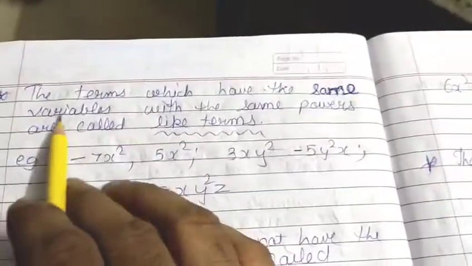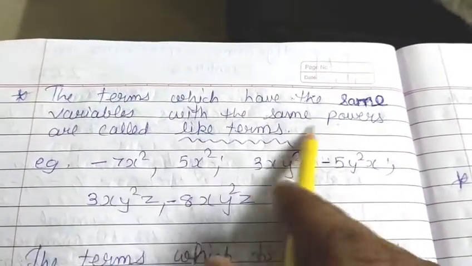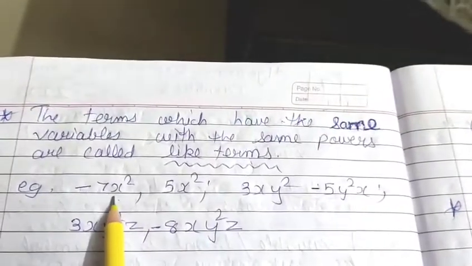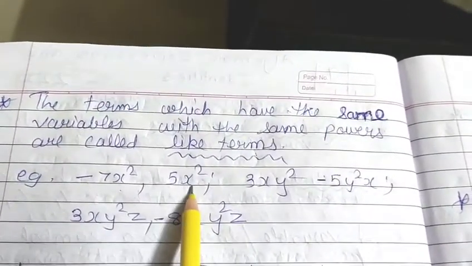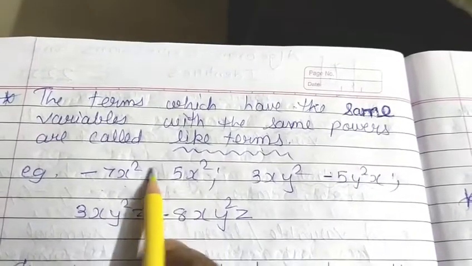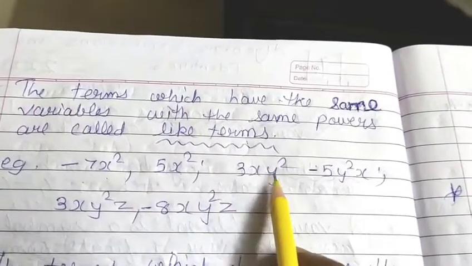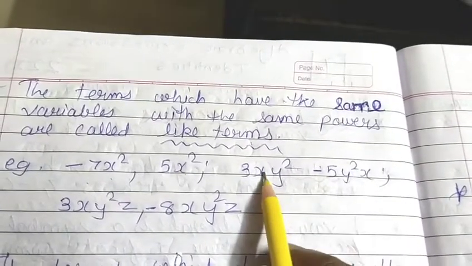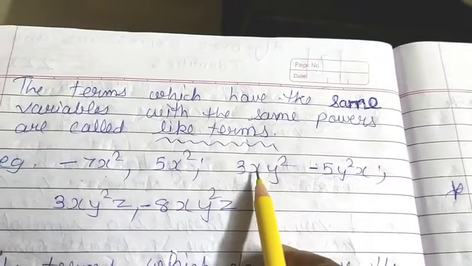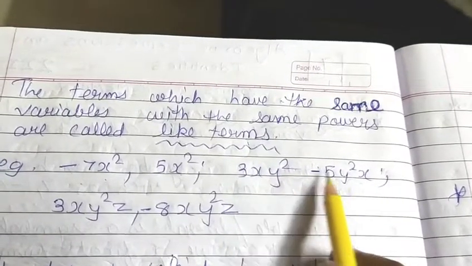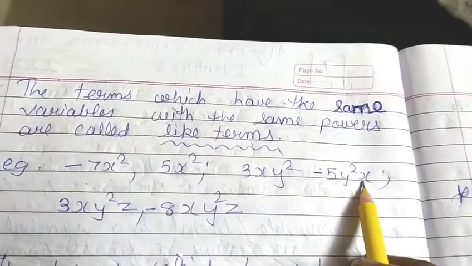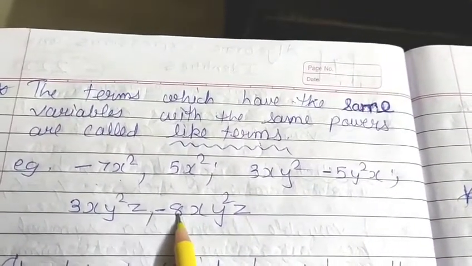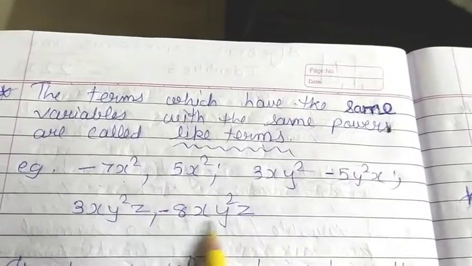Now let us see the next point. The terms which have the same variable with the same power are called like terms. Now dear student, if you see the example, negative 7x square and 5x square both have the same variable with the same power. Here also 3xy square and negative 5y square x. No doubt the pattern is different, but the variables, y square and x, are in multiple form. They are like terms. 3xy square z and negative 8xy square z are both like terms.